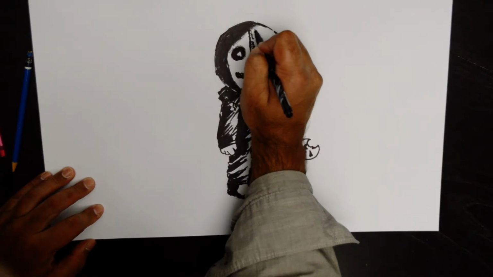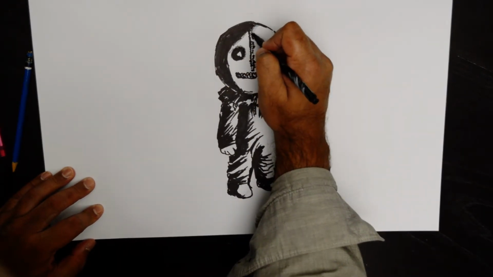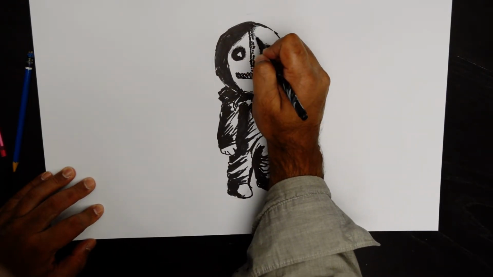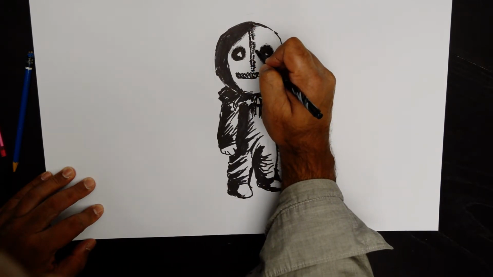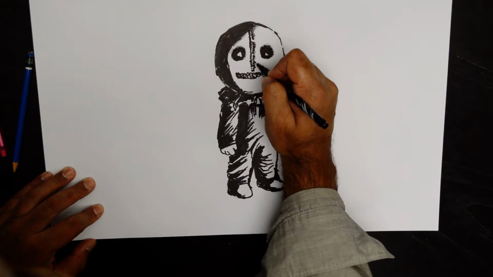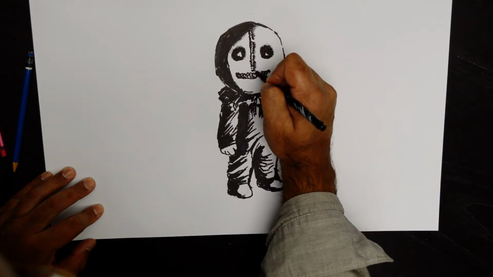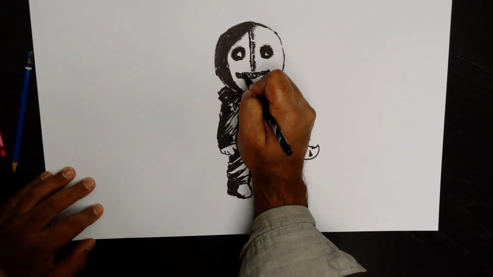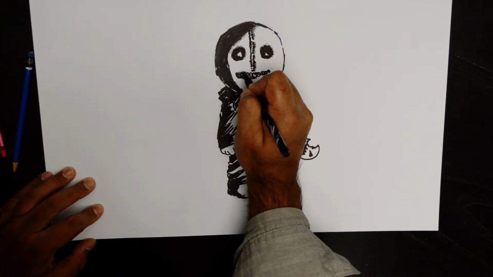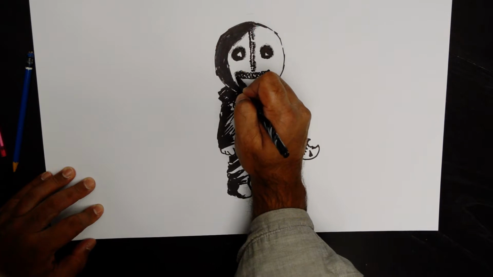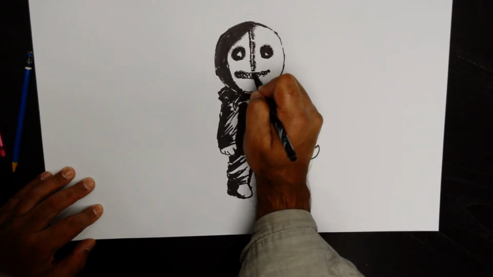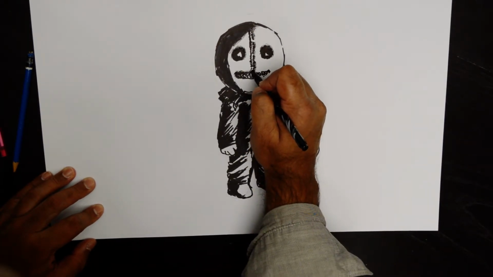So then go along here, add some crosshatch randomly, but not too heavy, and it would especially be very nice to add some crosshatch around this sewn mouth.